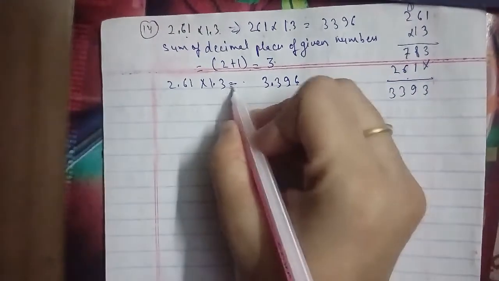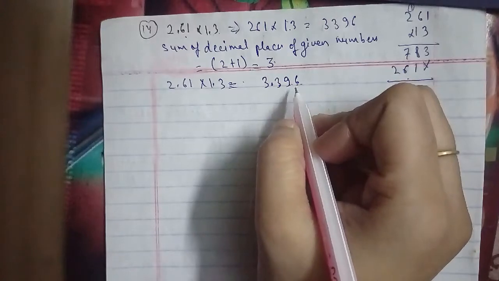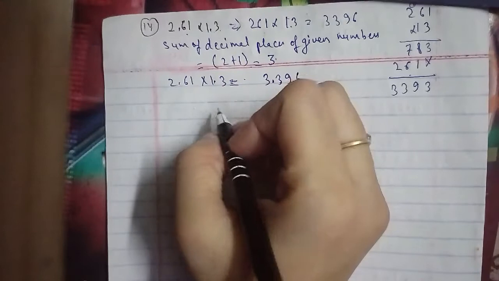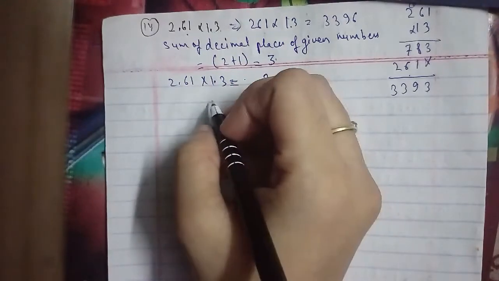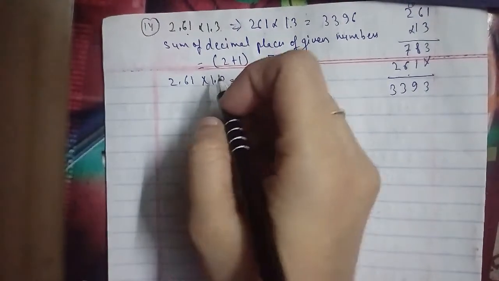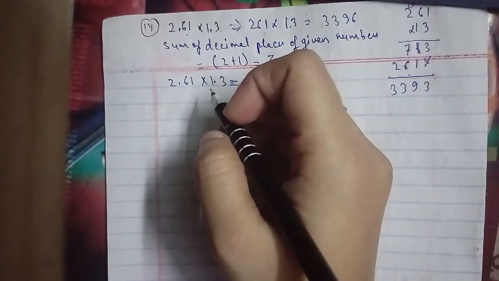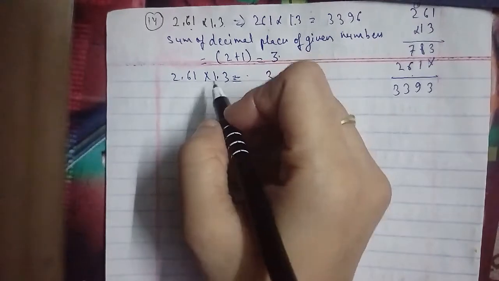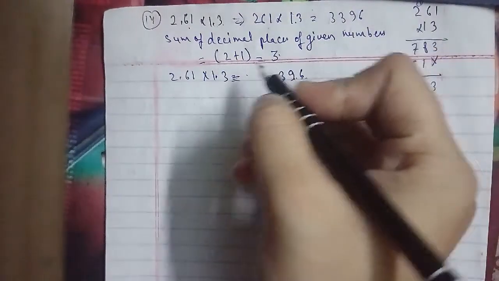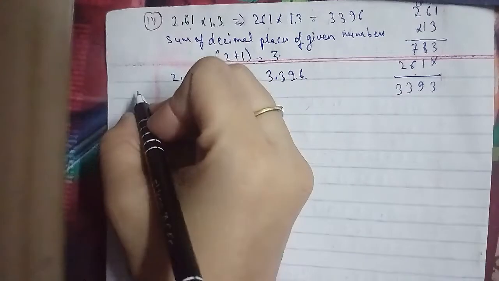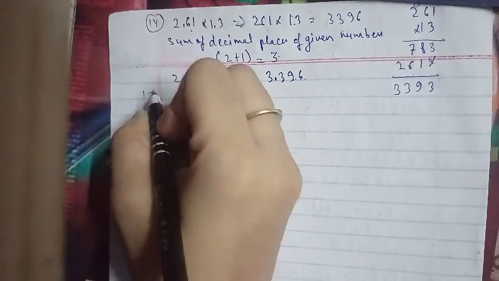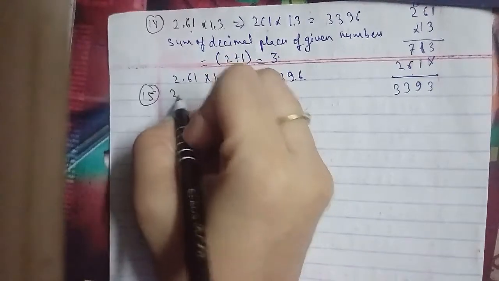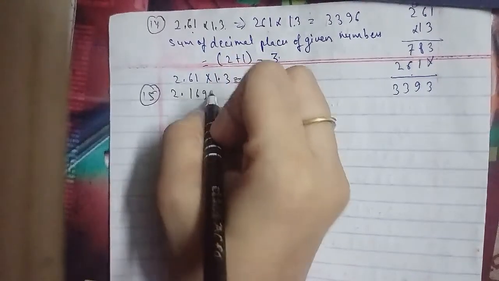In decimal multiplications, as I told you, you have to remove the decimals, do the multiplication, and after that put in the sum of the decimal places, so it does not change the question. We'll go ahead with the 15th question of the session, and the question we have is 2.1693 into 1.4.